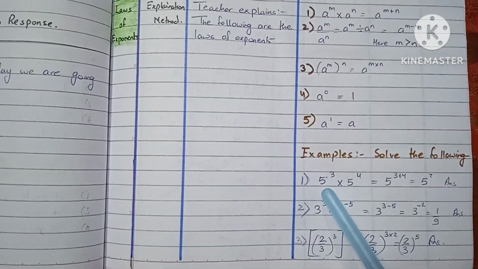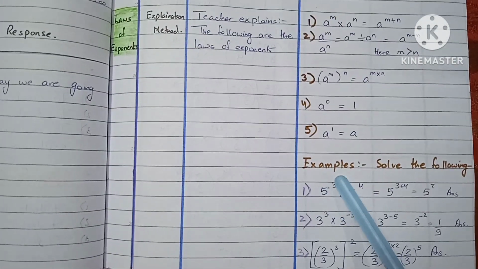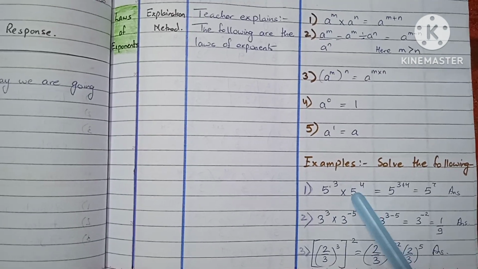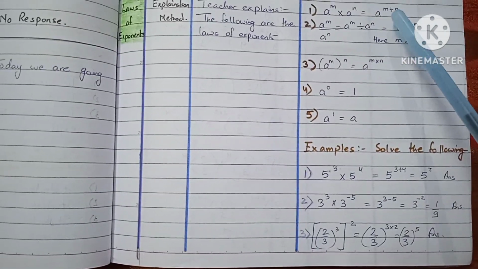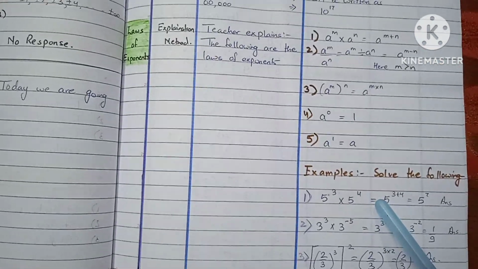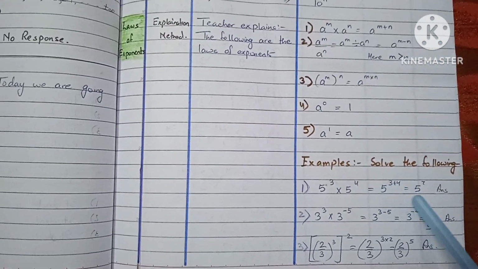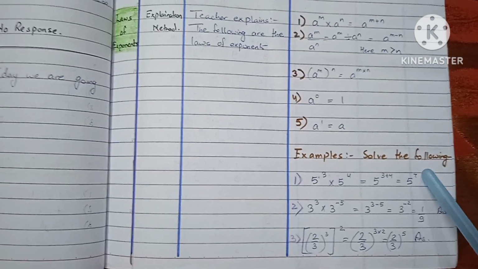First, she gave a question: 5 to the power 3 into 5 to the power 4. So the base is the same. We can use this formula. So 5 to the power 3 plus 4, and it becomes 5 to the power 7.